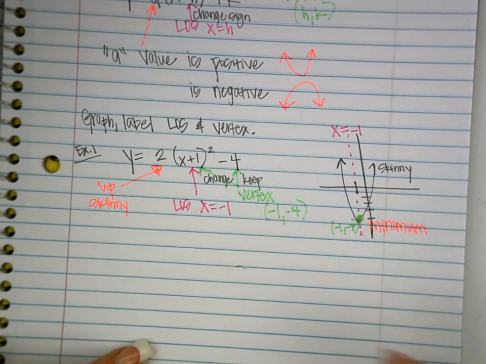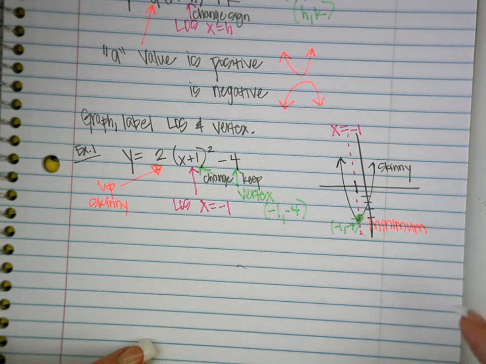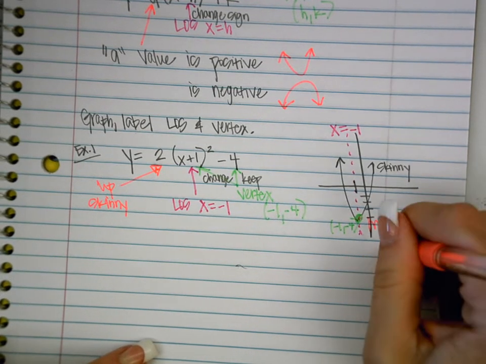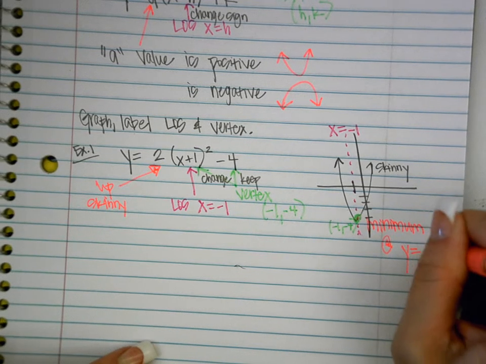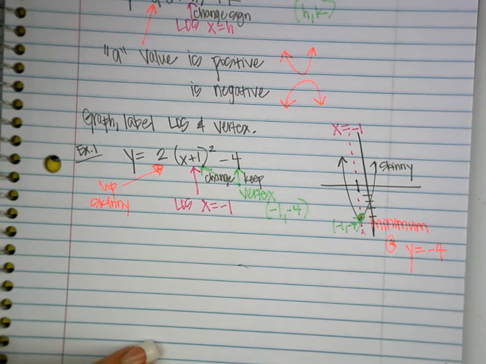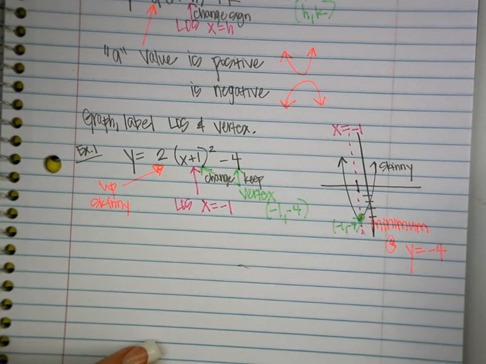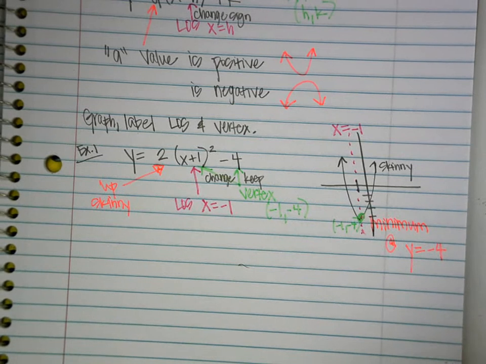Okay, a minimum. So this is a minimum value. What is the minimum value at? Minimum at y equals -4. This is directly related to something called domain and range. Okay, domain and range. You will have to find these on all of these parabolas, okay?